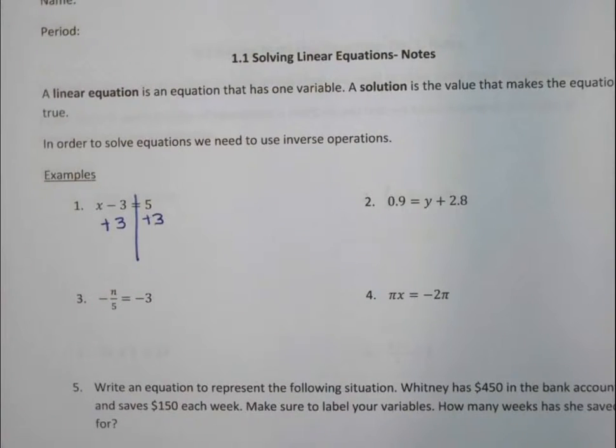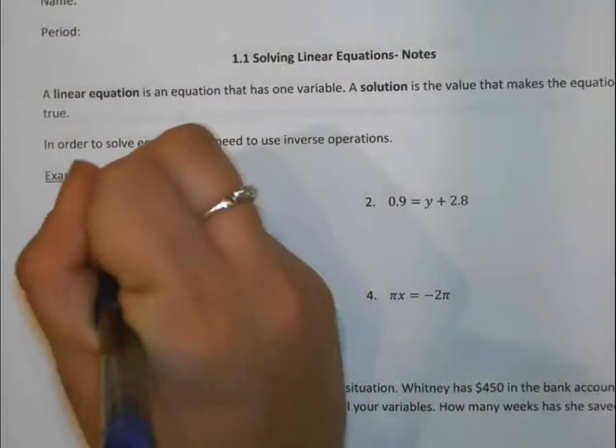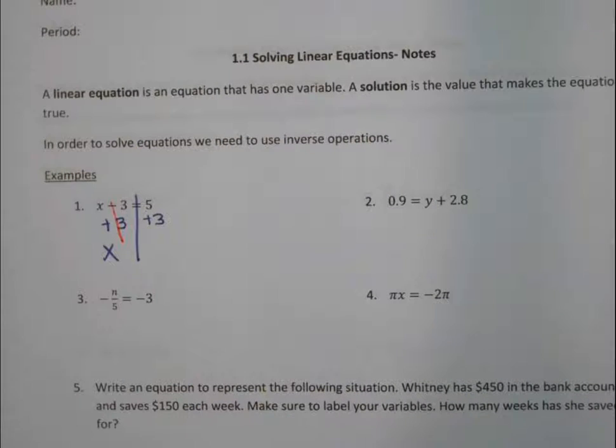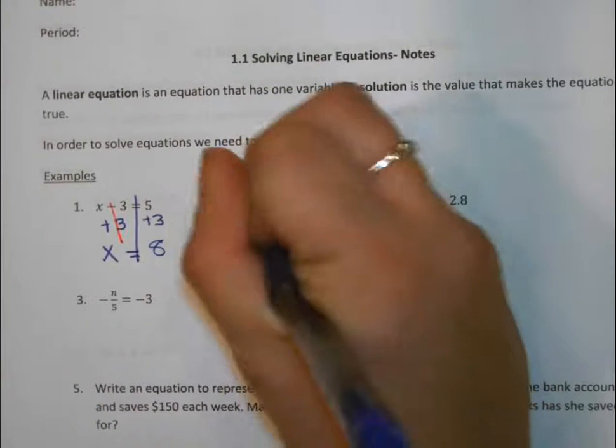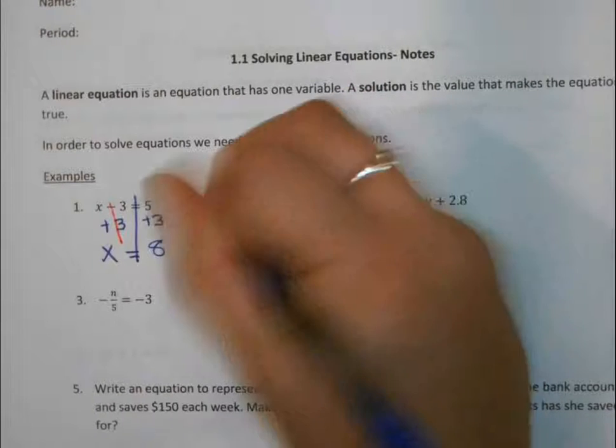On the left side, the 3's will cancel out because they're opposites. And I'm left with x. And on the right side, I have 5 plus 3, which gives me 8. So my answer here is x equals 8.